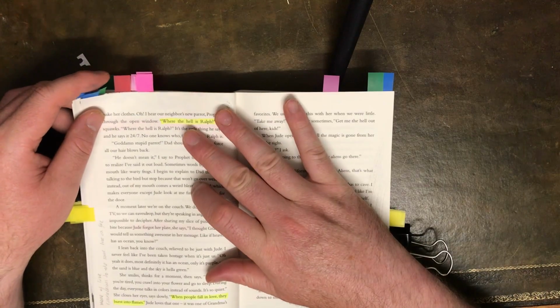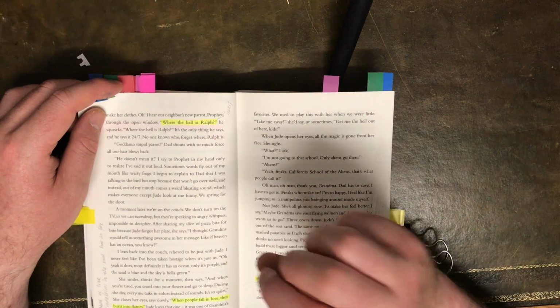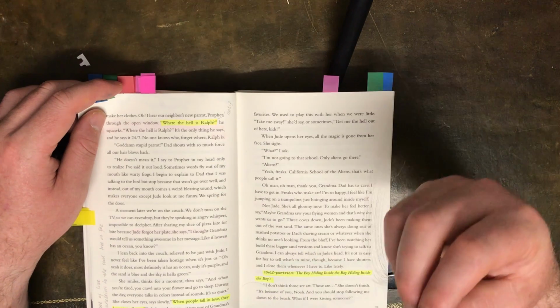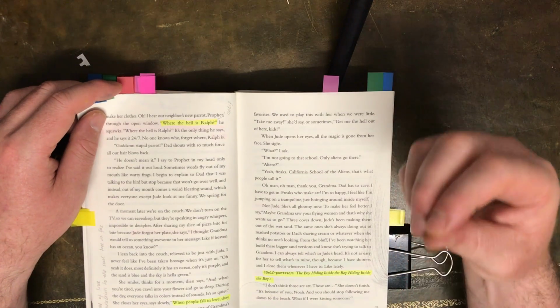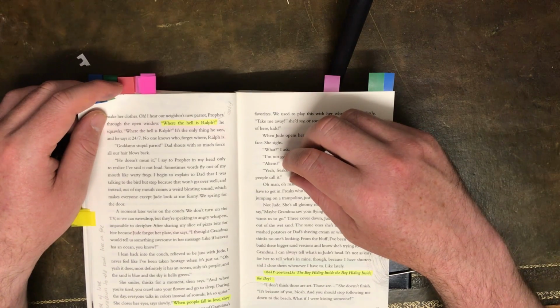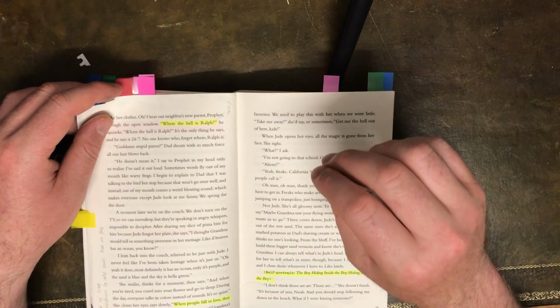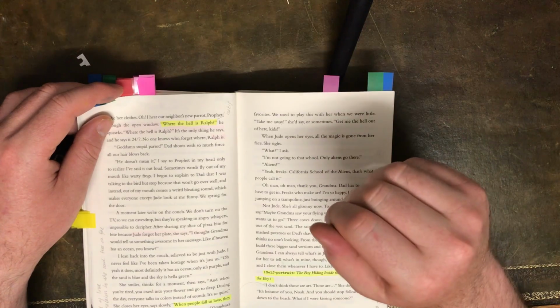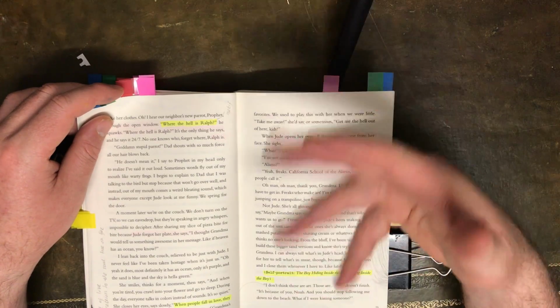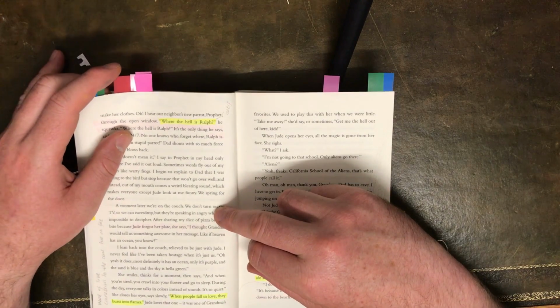Now, we've got this parrot who is always saying, "Where the hell is Ralph?" Now, this is a motif. I think what this is kind of talking about and getting the reader to think about is that the different characters don't talk to each other. They don't know where each other actually are in their lives. There's this real disconnection between them. And so this is communicated through this motif of this parrot who just continually says the same thing.